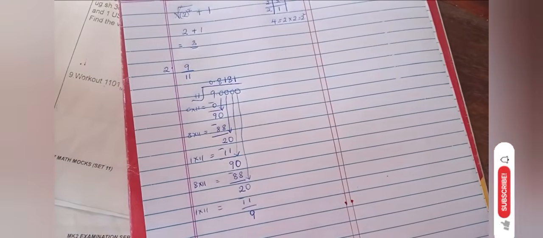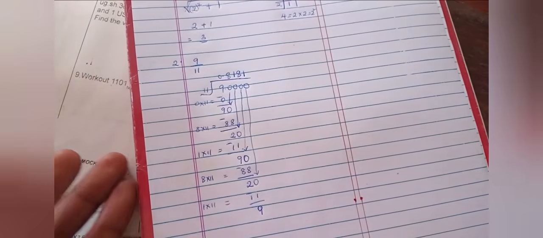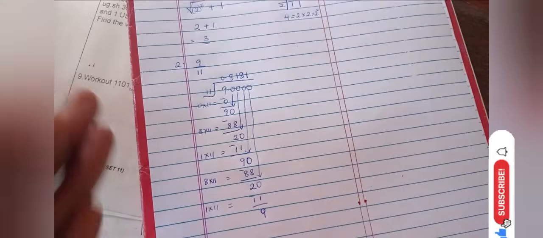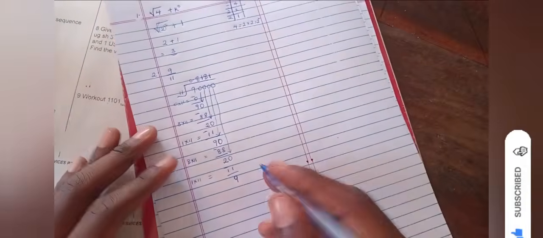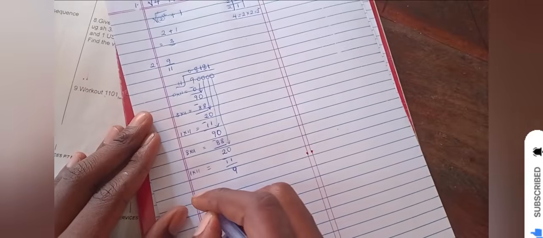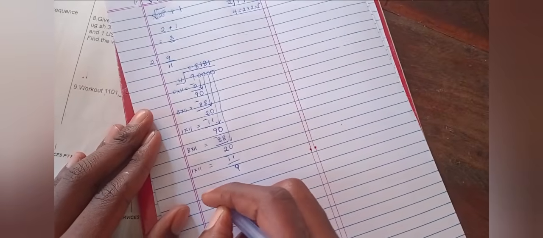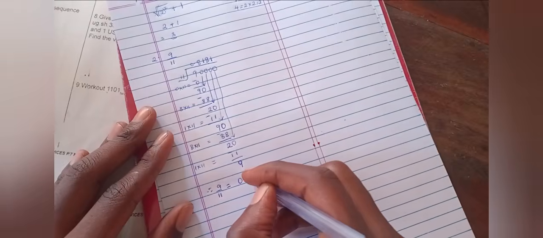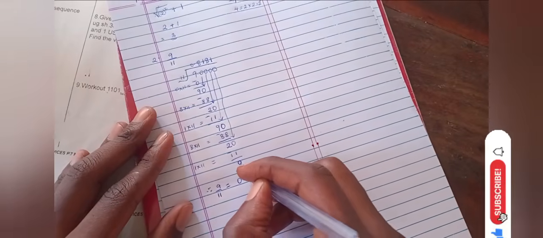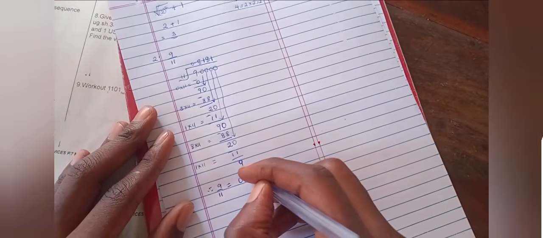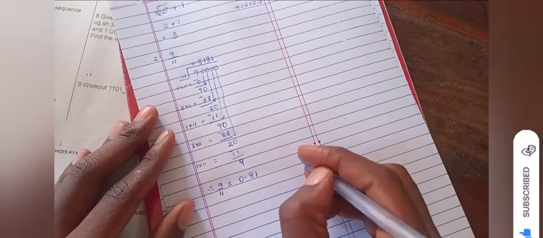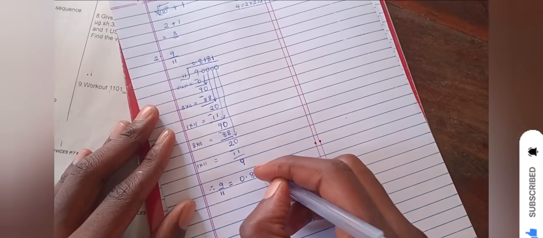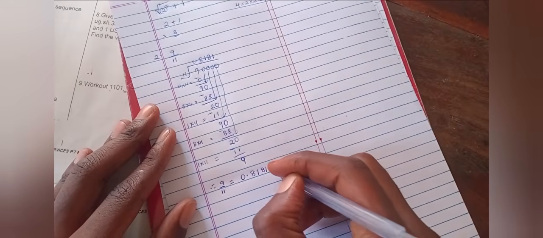So since the question is to write as a recurring decimal, where the digits repeat themselves, we shall stop there, and we conclude that therefore 9 out of 11 is written as 0.81. I can put 2 dots here, or I can just put a bar, or I can just put dots. But let me write like this, with the 3 dots to imply recurring.